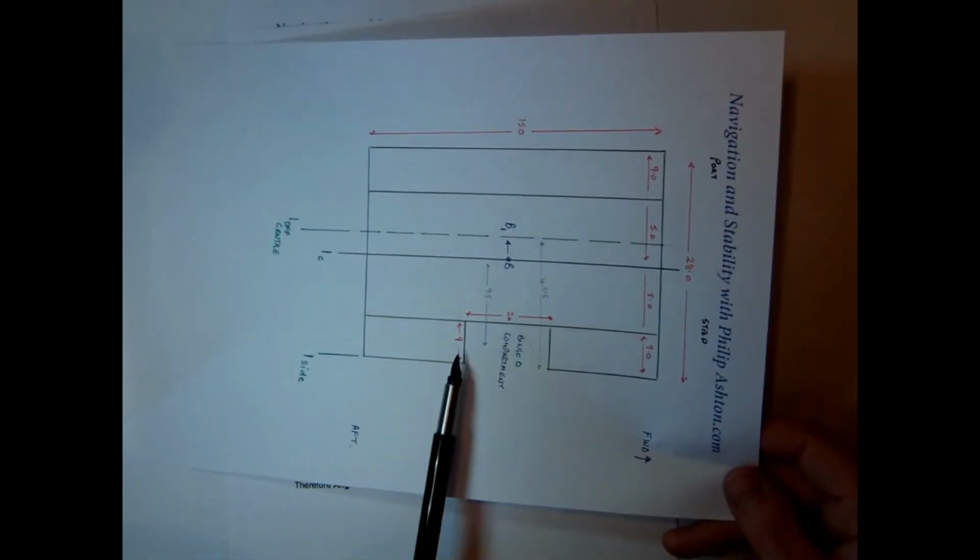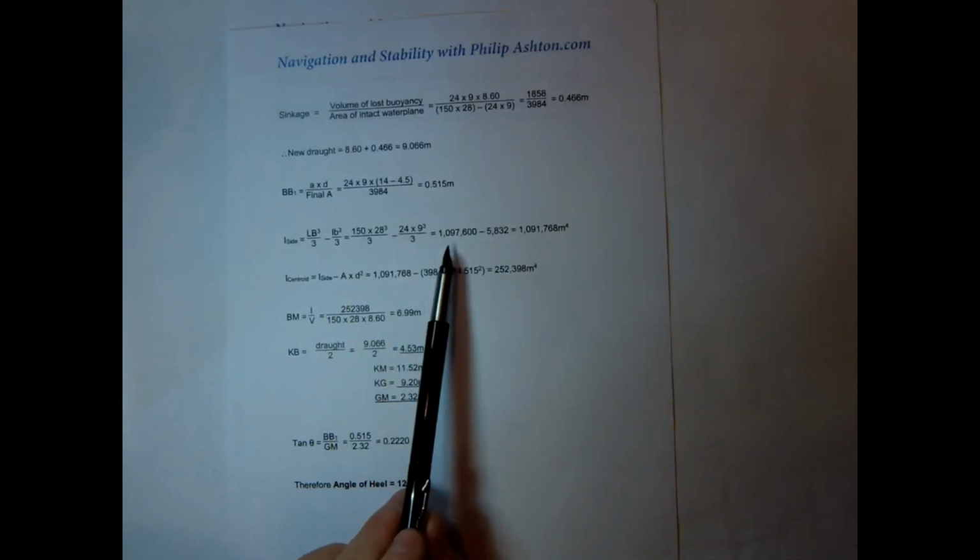Now we're looking at inertia, and inertia on the outer edge is LB cubed over 3. And what's happened is we've lost this little bit of inertia here, 24 by 9 cubed over 3. So that's the whole inertia minus the small amount gives us the inertia there.